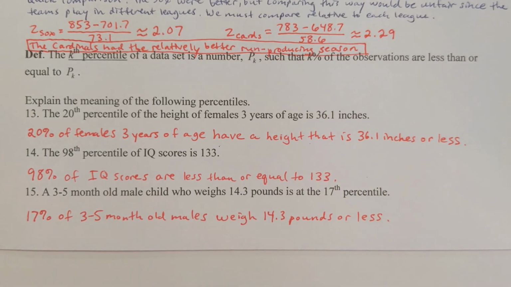Now, don't confuse a percentile rank with a percent. Those are two completely different things. Okay, if you score a 75% on the test, are you in the 75th percentile rank? Probably not. Because what the 75th percentile rank means is that 75% of the data values are going to be less than or equal to p sub k, whatever number that is.